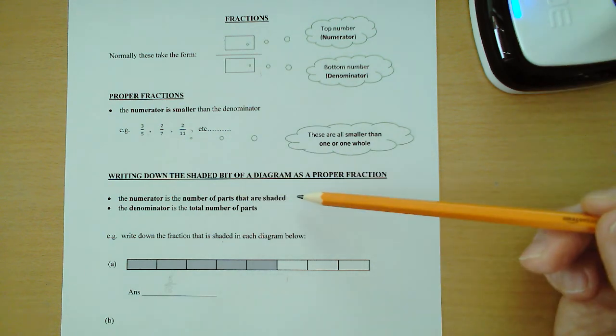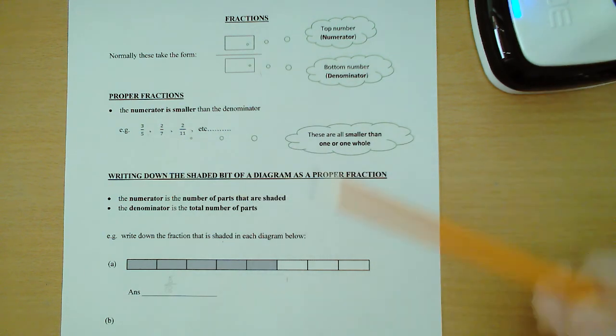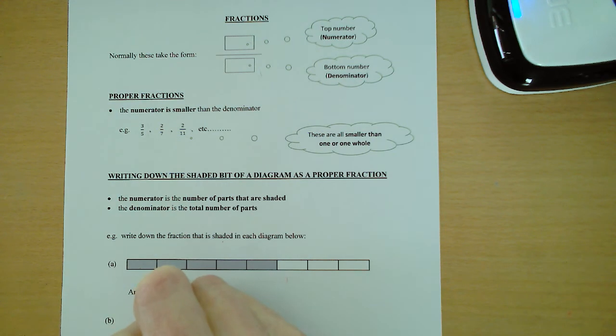What we're going to do now is write down the shaded bit of a diagram as a proper fraction. So you can see here we have a diagram and part of it is shaded. In order to write the shaded bit as a proper fraction, we count how many parts are shaded. So there's 1, 2, 3, 4, 5. So the number of parts that are shaded will give you the numerator. So the numerator of the proper fraction is 5.